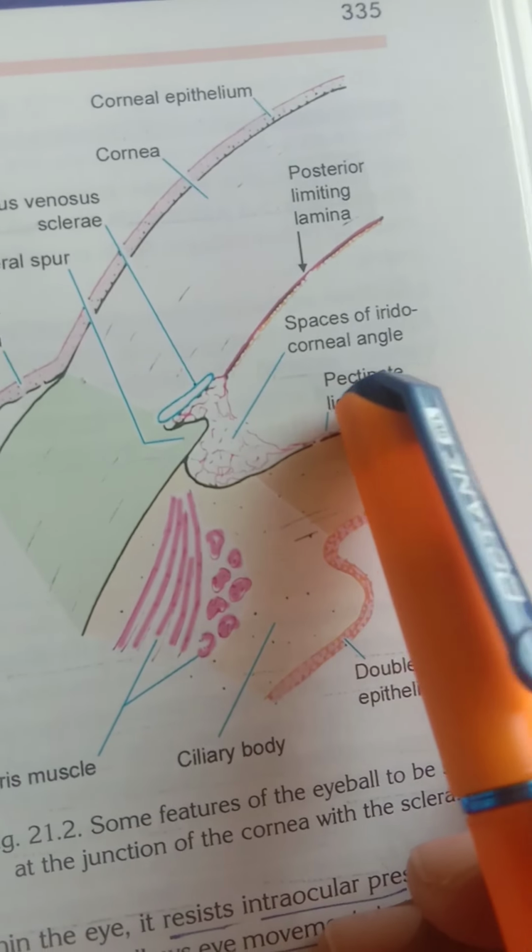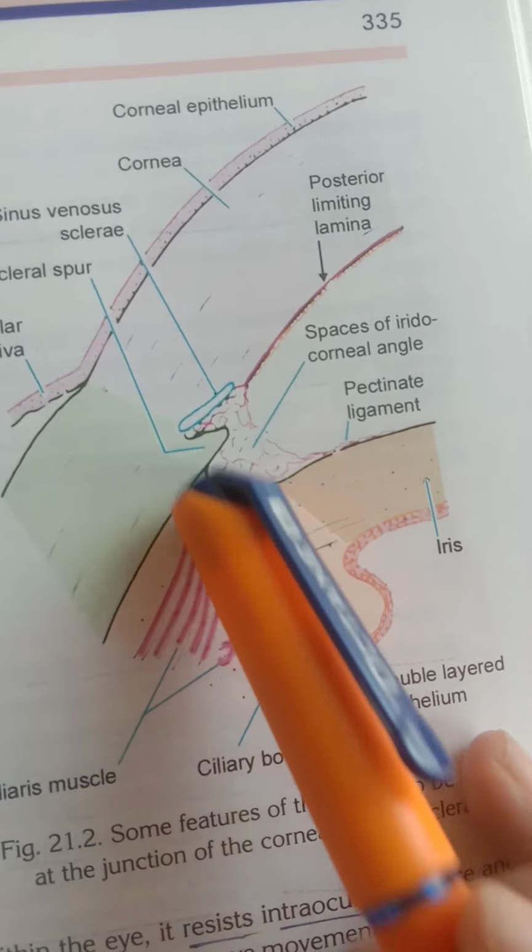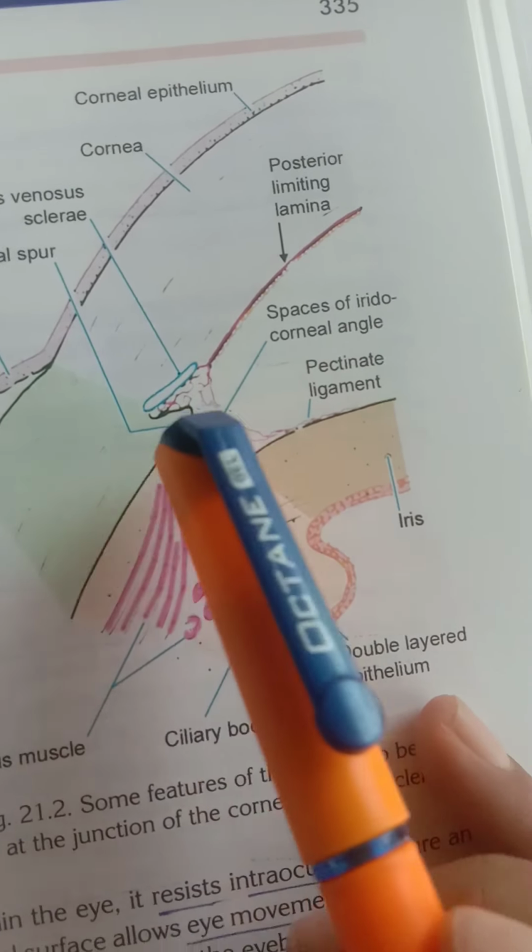And next, there is also a triangular mass projecting towards the cornea. You can see here this is known as the scleral spur.